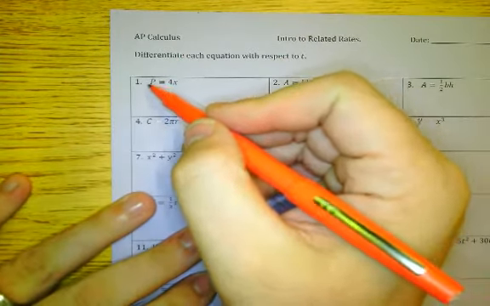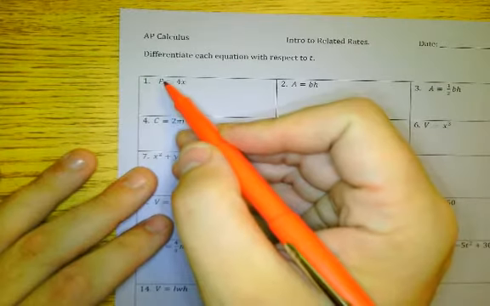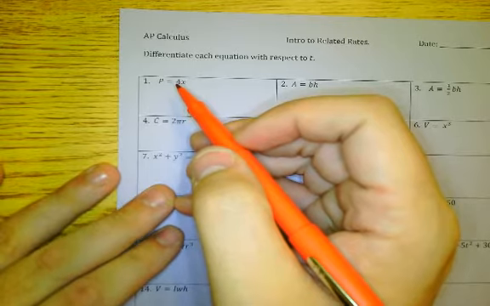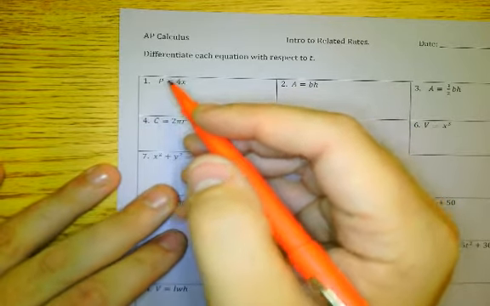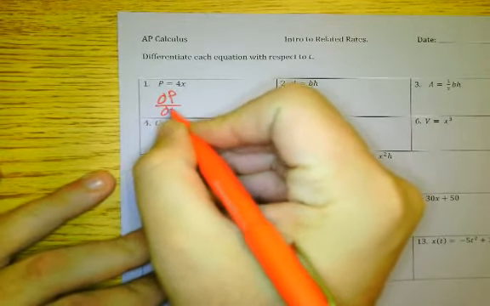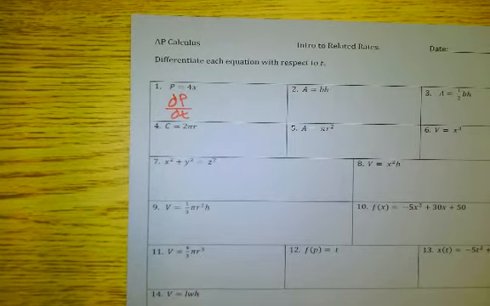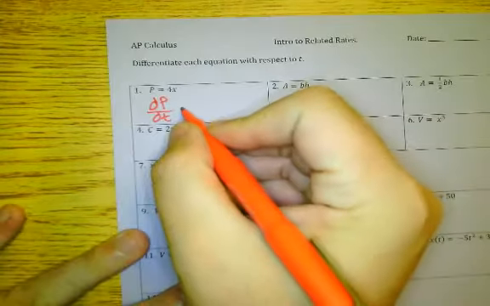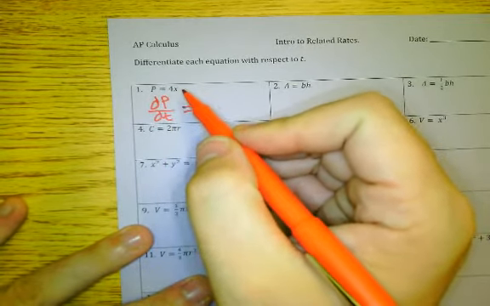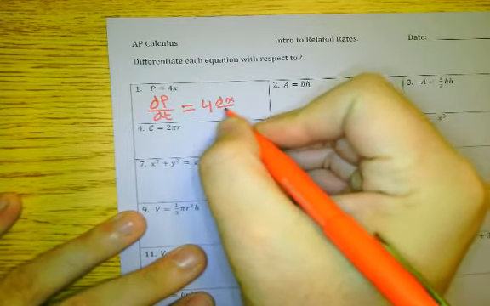I'm going to take the derivative of each side of the equation with respect to time. What's the derivative of p with respect to time? Anybody? This is not 0. It's not a number. It's going to be dp dt. That is the derivative of p with respect to time. Equals, what's the derivative of x with respect to time? 4 dx dt.